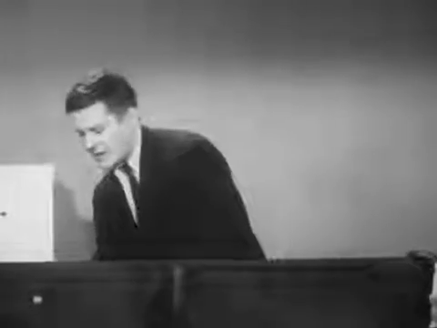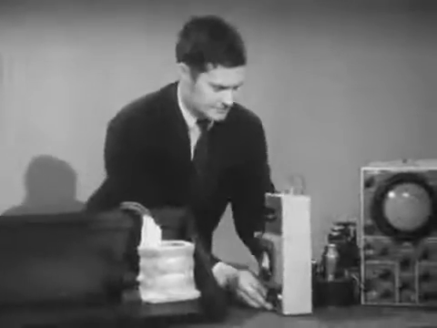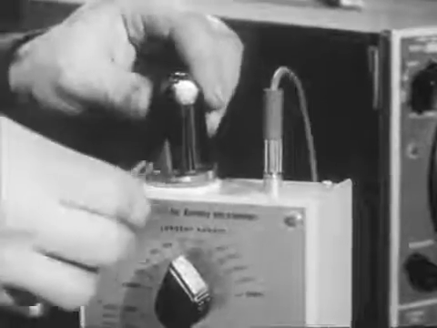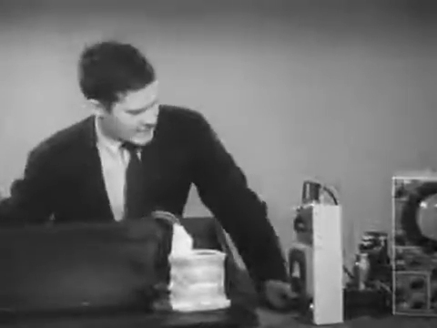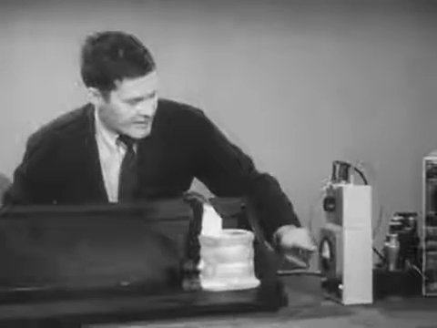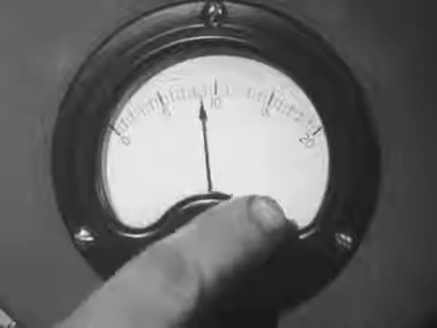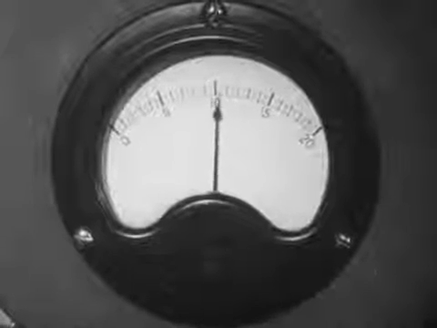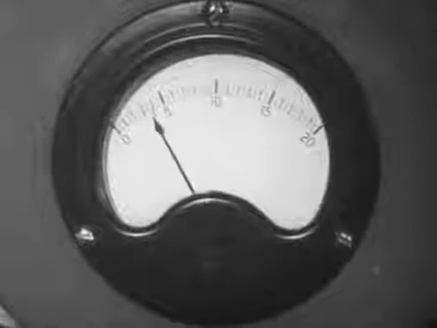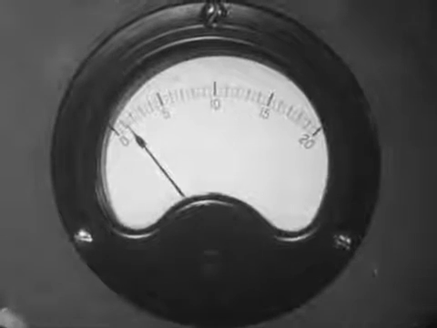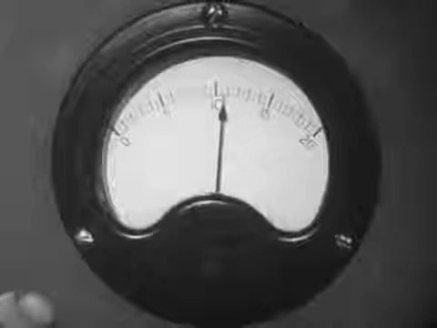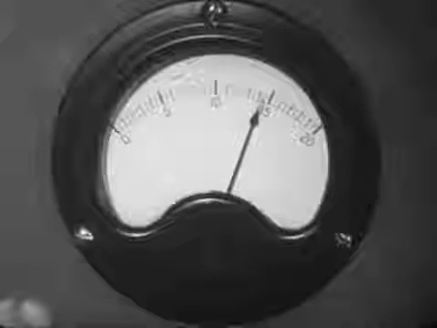Now let's see it happen. I'll connect the output of the photomultiplier to this meter. And then when I run the double slit back and forth, the reading goes up. Here's the maximum. Now it's going back down to almost zero, and there's the minimum. And let me leave it on a maximum.